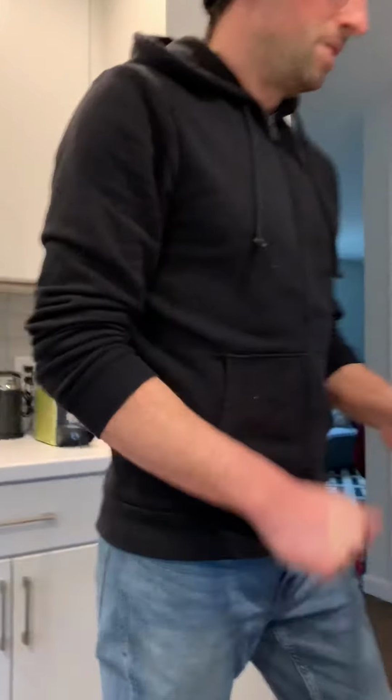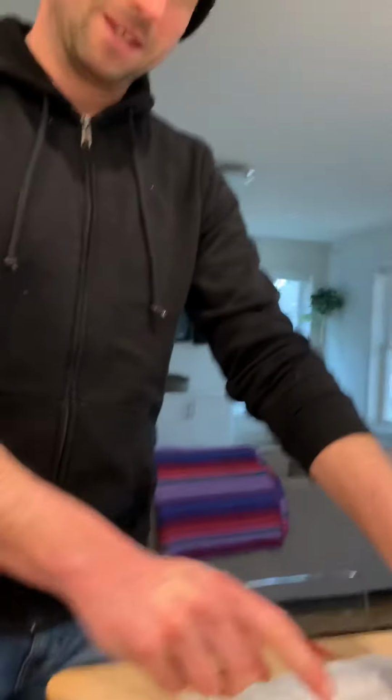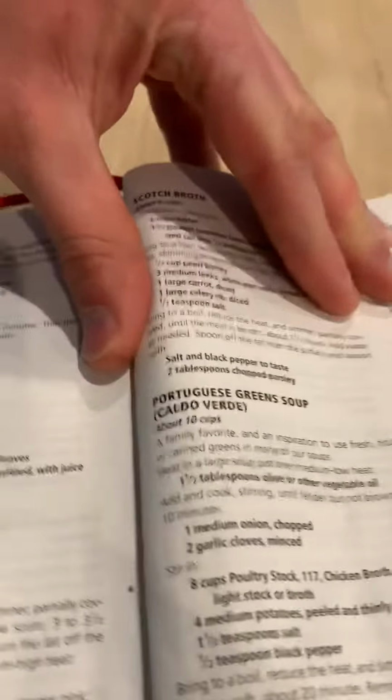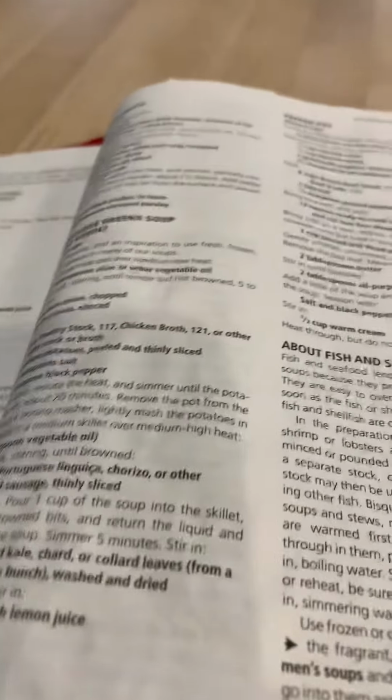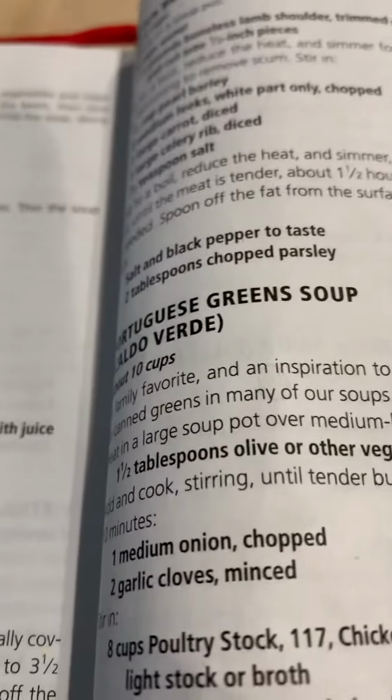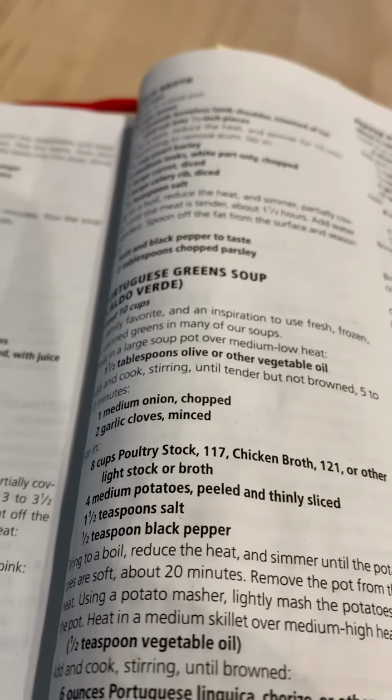So tonight I'm going to be making a Portuguese green soup. Let's take a look at the recipe. Right here. Back up. Now, when I make this, I like to make more than this recipe. I can't double it because then it won't fit in my soup pot, so I make 1.5 times the recipe. So what we're going to do is multiply each ingredient by 1.5. And there's a couple different ways we can do that.